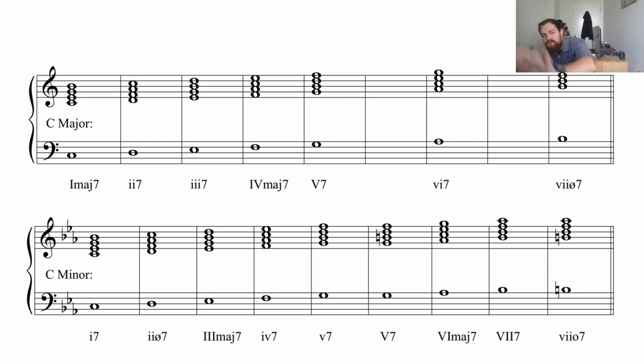Now, here is a chart of all... Hopefully I didn't cut off at the top right there. All possibilities of adding sevenths to all of our chords. So some of these we've seen before. And then in minor, I've distinguished between the minor and major 5 and major and diminished 7. We'll get to that in a second.